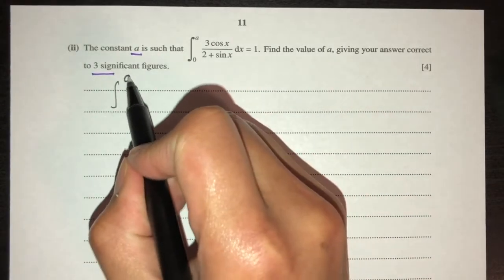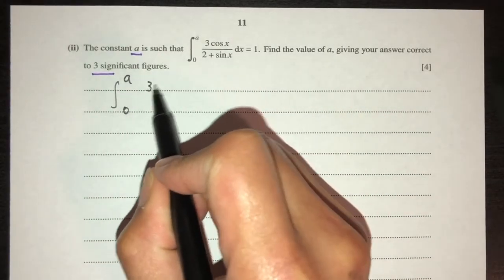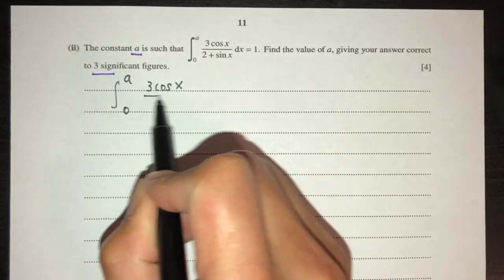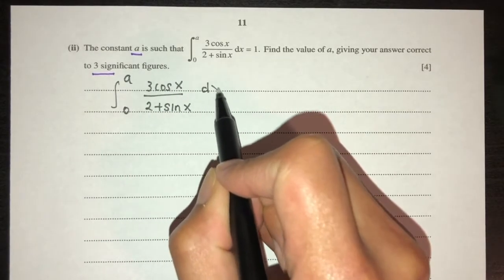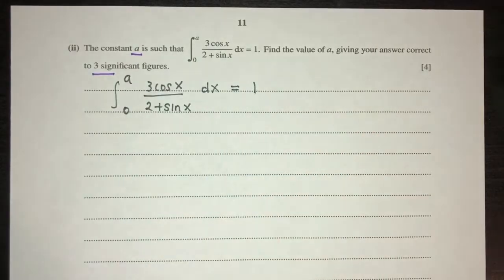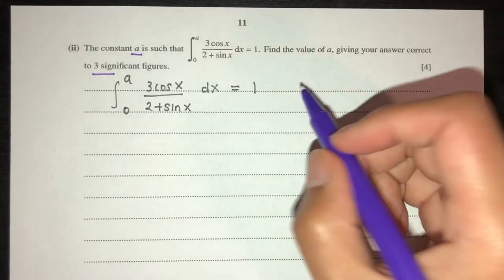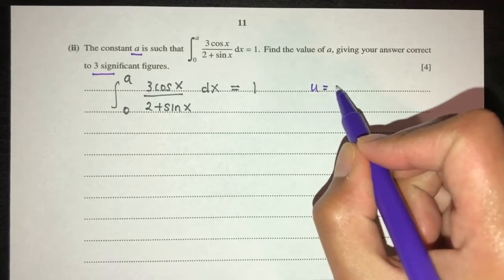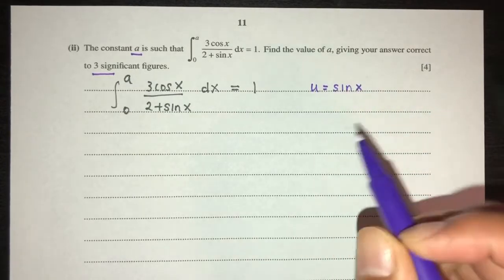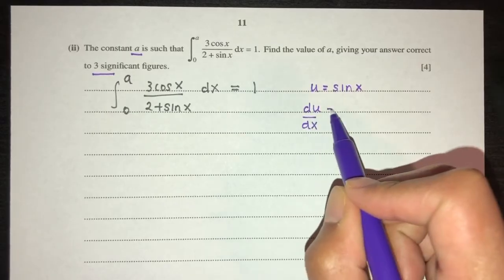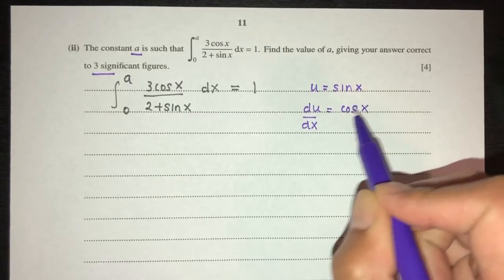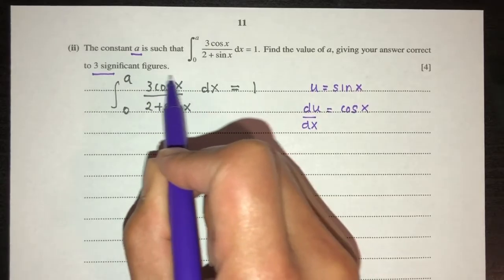So that will be the integral from 0 to a of 3 cos x over 2 plus sin x dx. That is supposed to give you 1. Now I mentioned that I wanted to try let u be equal to sin x. The reason why is because if I do du by dx, I will have cos x. And cos x is equal to cos x here.